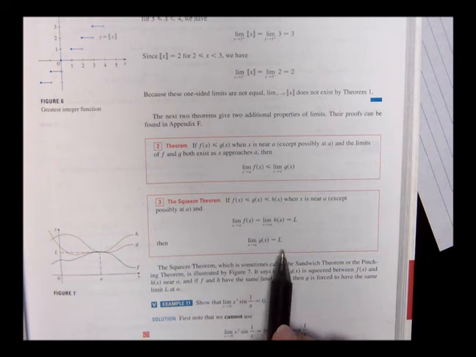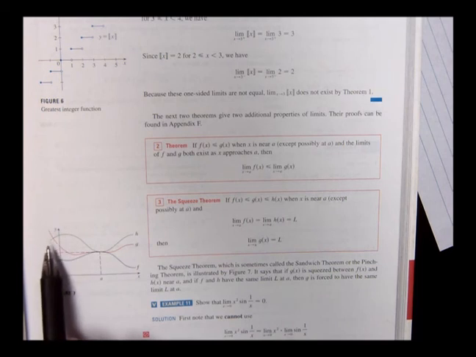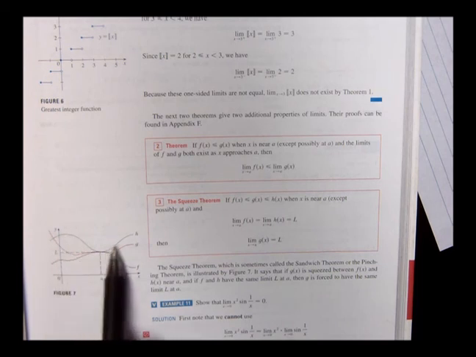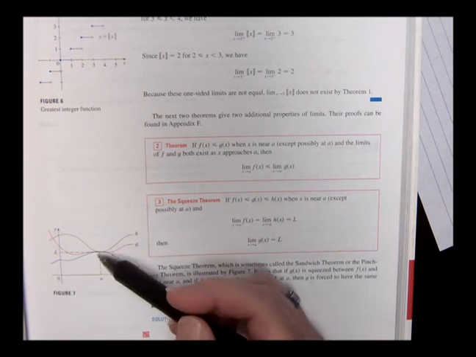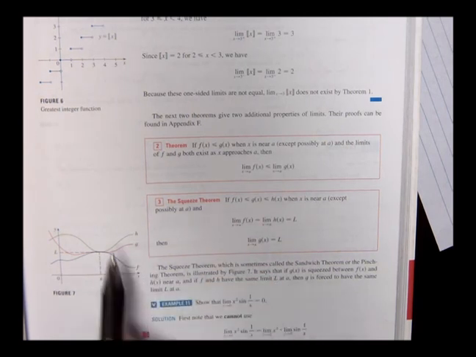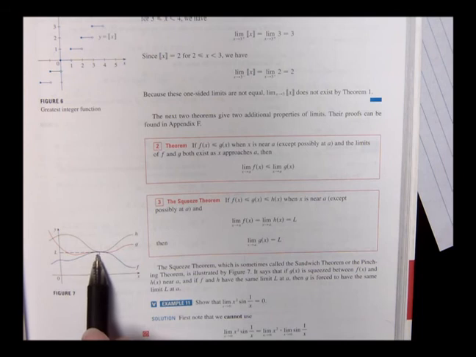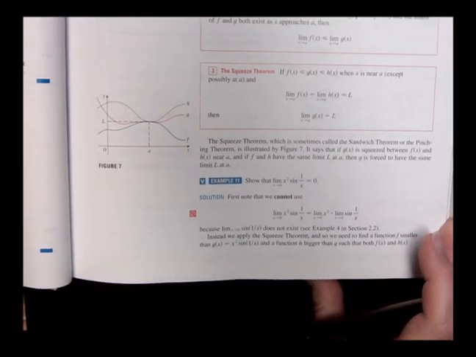Okay, so here's a graph example of that. We have h here, we have f here, here's our a value. We're looking for the limit, and we find out that the limit of both of these are the same. We know that g has to be in the middle of them, so it also must be the same. Okay? All right, example 11.